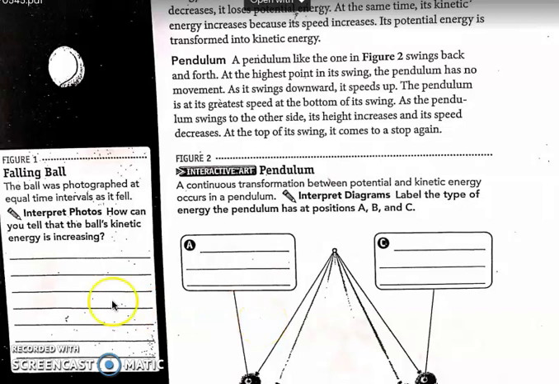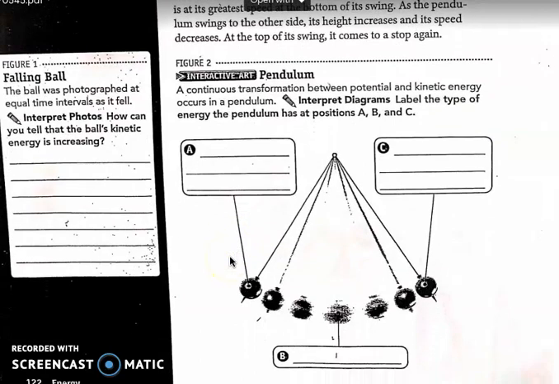All right, students. Next, let's take a look at the pendulum that we talked about in paragraph 3. A continuous transformation between potential and kinetic energy occurs in the pendulum. Okay? So we need to label what energy is at in A, where the ball is at the top and it stops for a brief second.